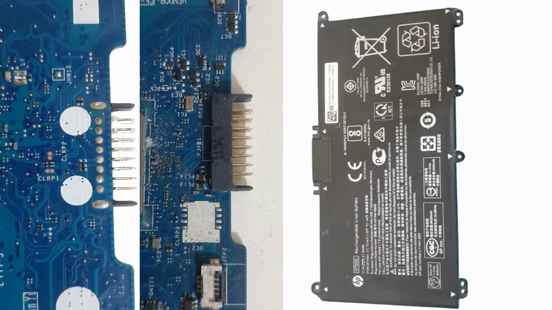Okay, here is the battery section. See here, the battery looks like this. It's like a biscuit, and it's very big. Okay, so it will connect like this. See, PJPB1 is the battery connector. So once it enters through this PL 13 and 14, it enters the CLR. Okay, this is the battery section.